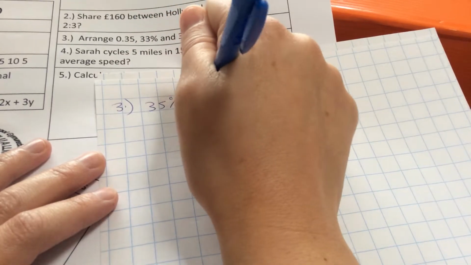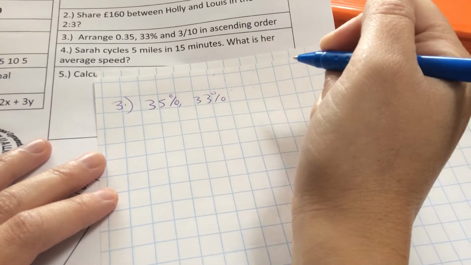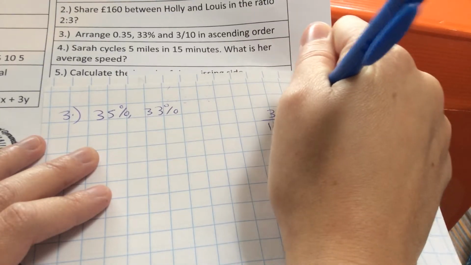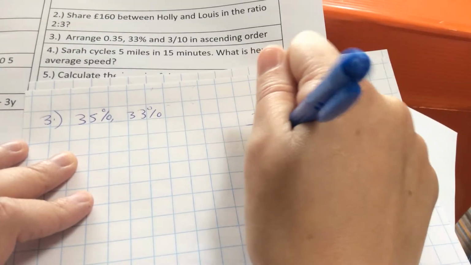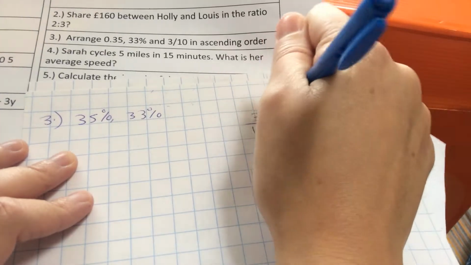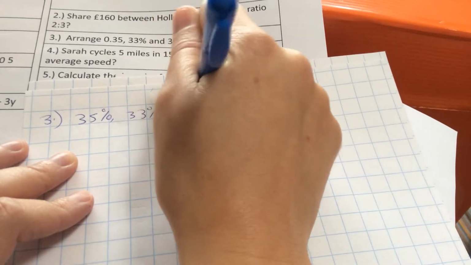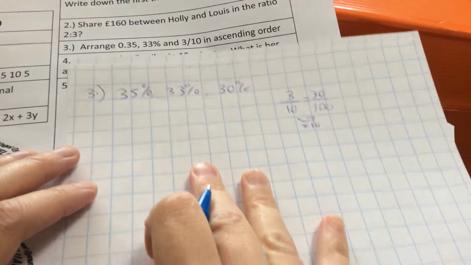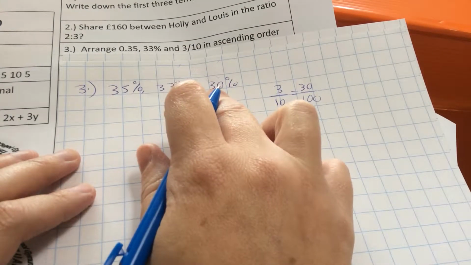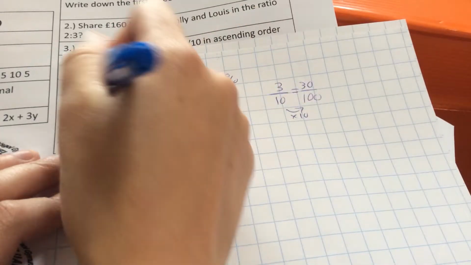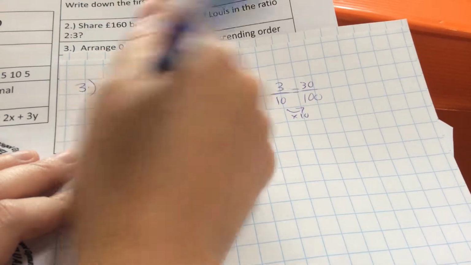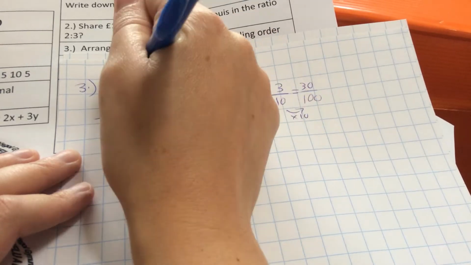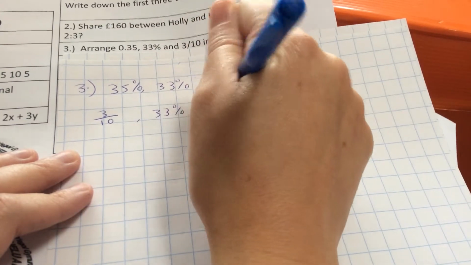That's already a percent. 3 over 10 is a percent. Well, remember from last week, to get it to be a percent, I want it to be out of 100. So I'd have to times by 10, so it'd be 30. So that'd be 30%. Ascending order is smallest to biggest. Well, my smallest is 30%, the 3 over the 10. Next then is 33%, and the largest is the 35%, so 0.35.